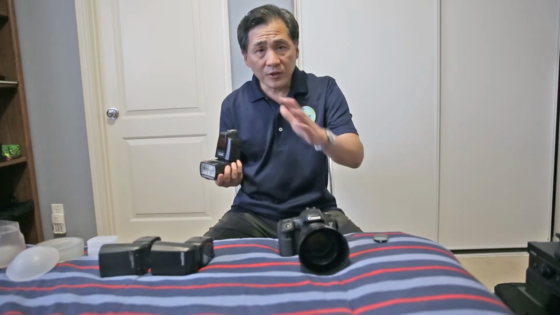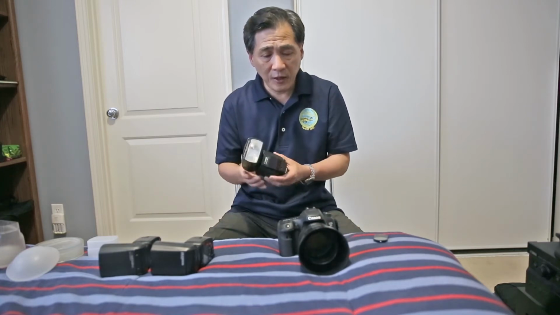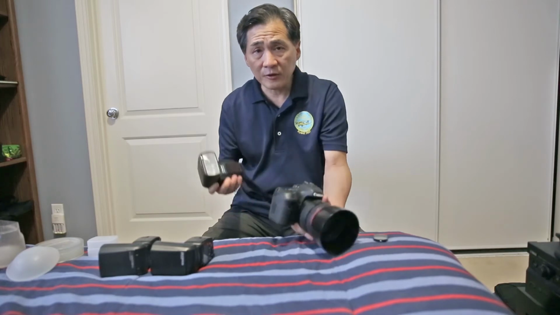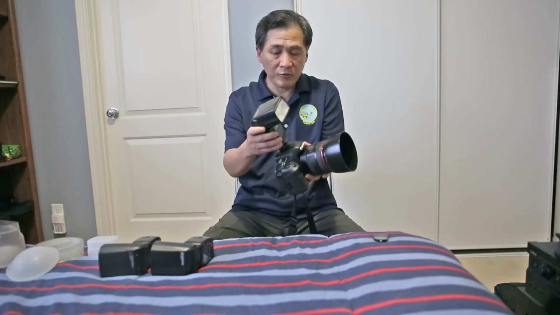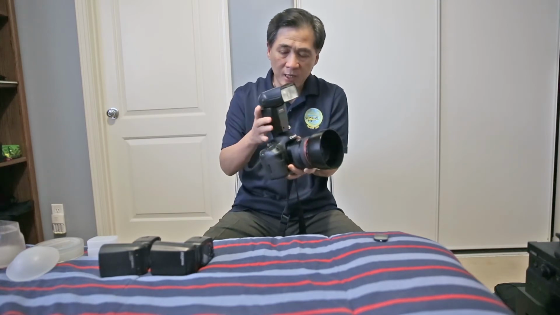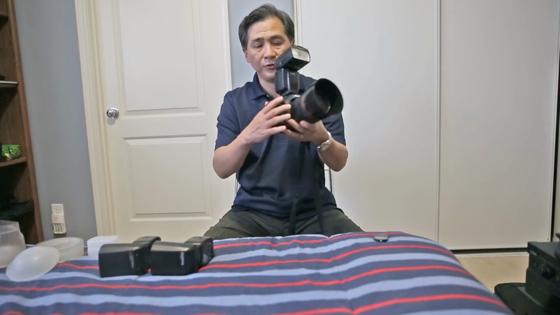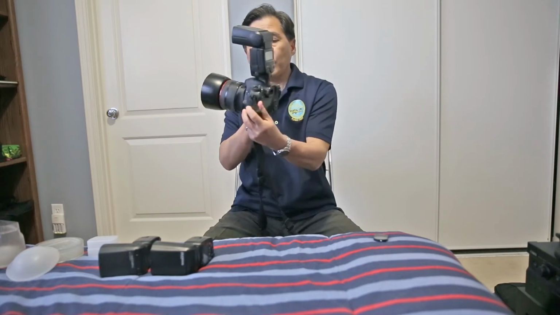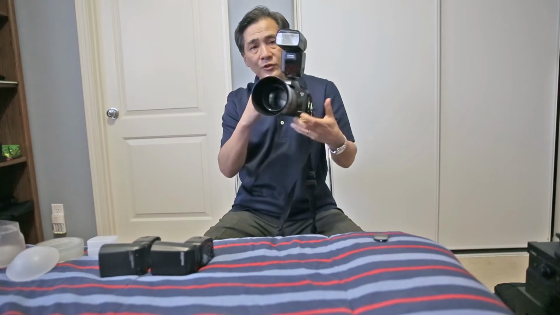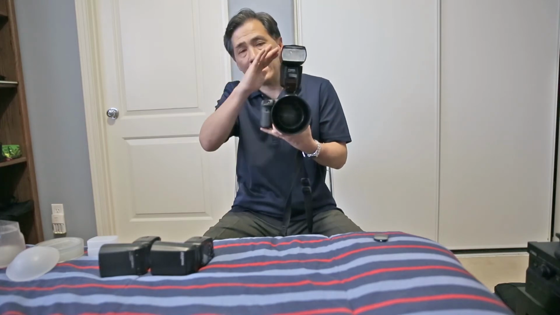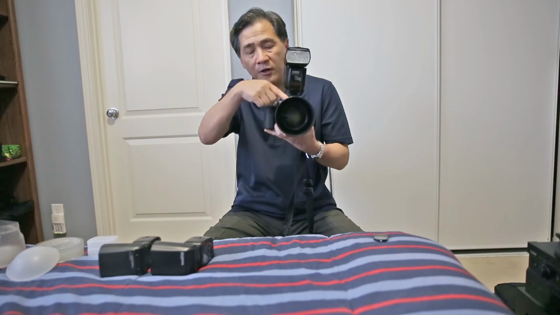Normally, the very first thing that most people who use an external flash do would naturally be to mount it on the hot shoe, correct? And that is basically the way that it is designed. Okay, so now you put the flash on the flash shoe, so it looks like that. Now you notice right away that the flash is a lot higher, so it's basically farther apart from the lens, and that will help you a little bit, right?